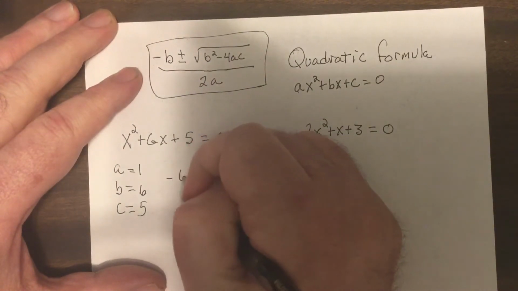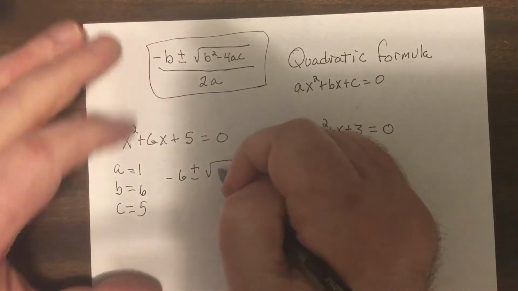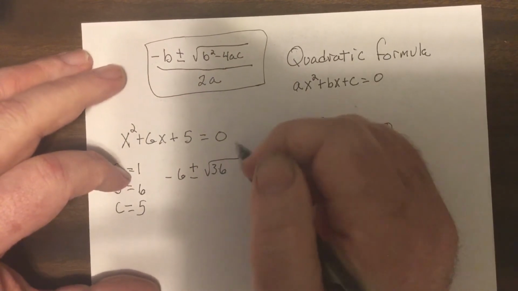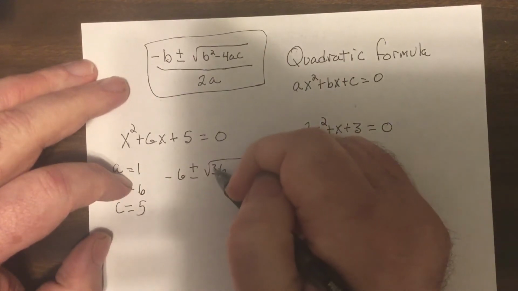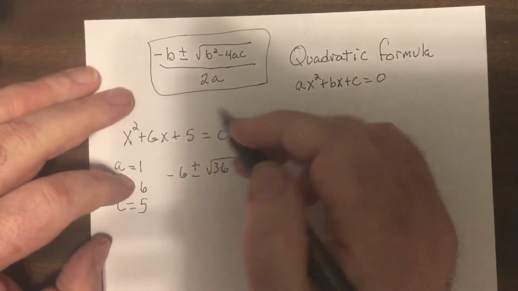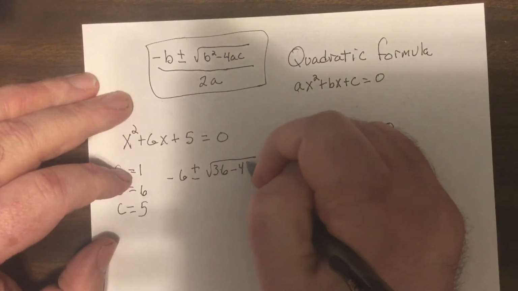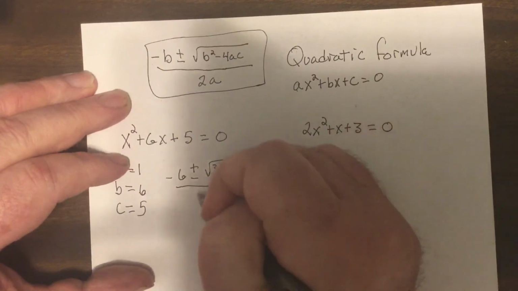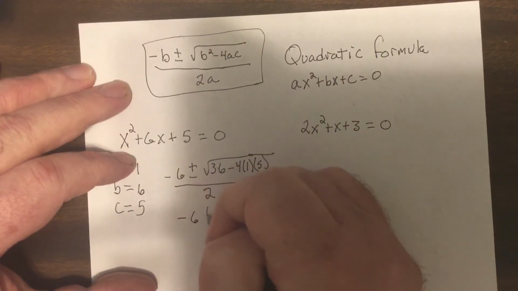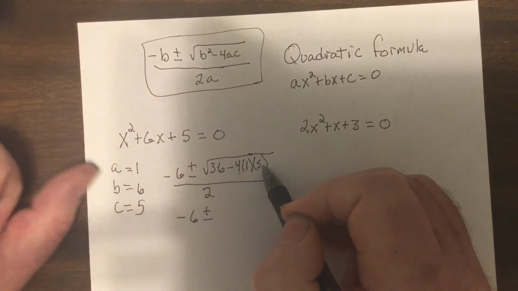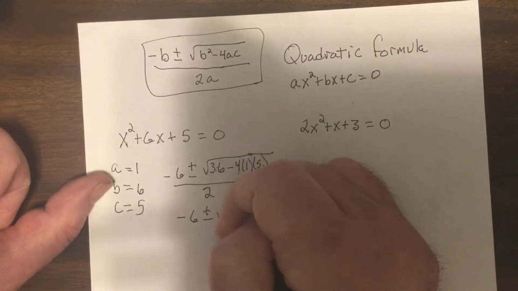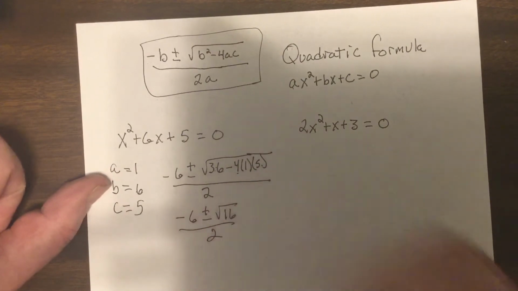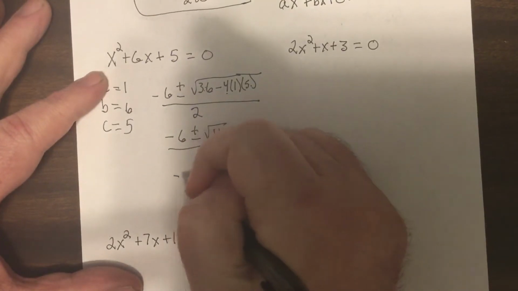So the opposite of b, plus or minus the square root of b squared, so 6 squared. Now b is negative, but that's still positive because you're squaring the whole of b. Minus 4 times a times c, all over 2a. So let's simplify. Negative 6 plus or minus the square root of, 4 times 5 is 20, 36 minus 20 is 16. Now 16 is a perfect square, so we can simplify this. It'd be negative 6 plus or minus 4 over 2.